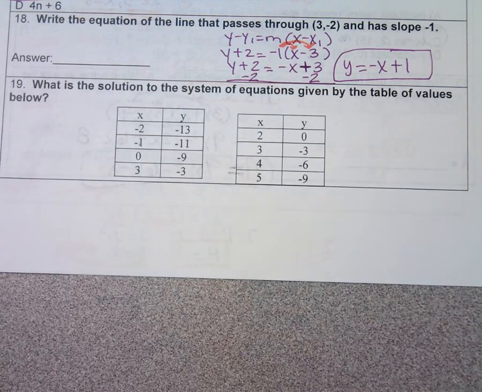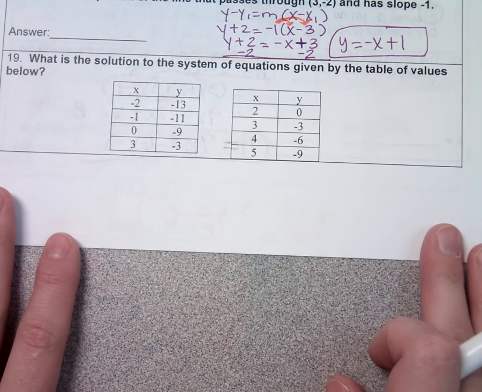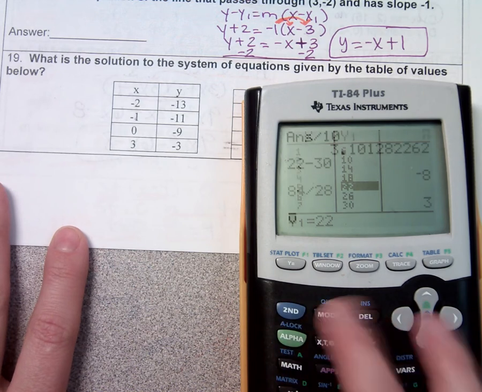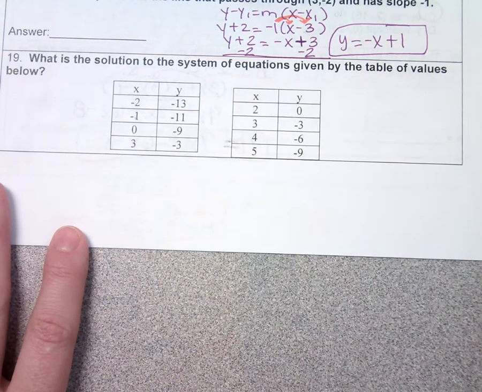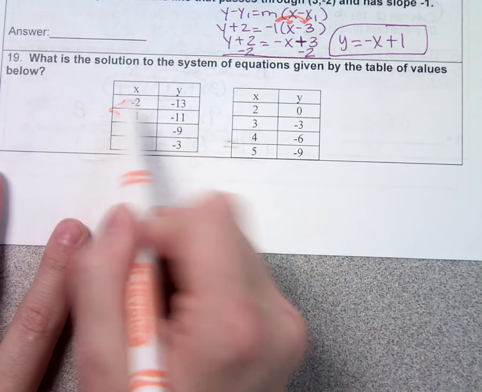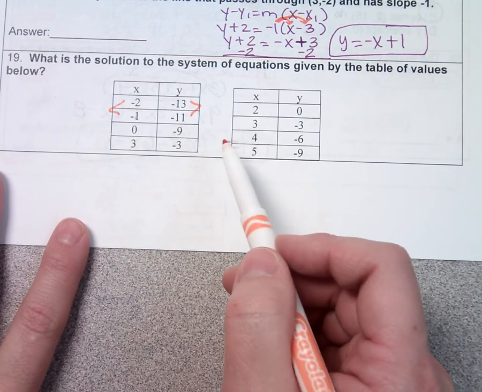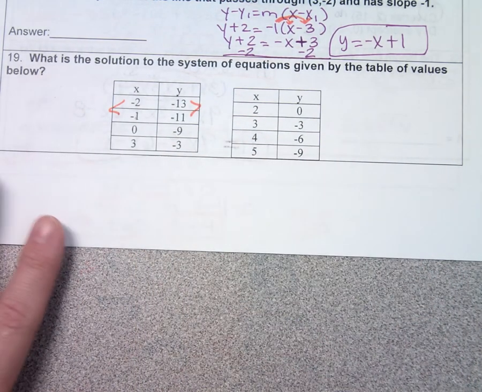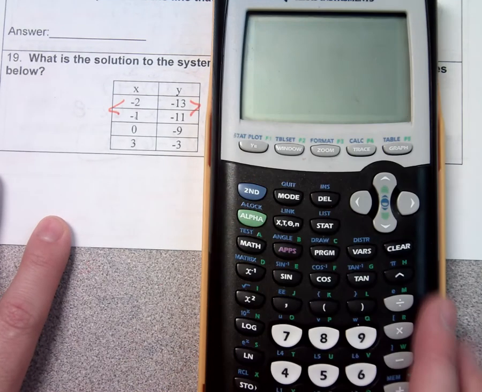And number 19, I didn't work because I thought I would just show you all the steps in the calculator just to make sure we're good. So I've shown you guys this a few different times. I can definitely find these equations by hand, by finding how you get from here to here, here to here, finding my slope by taking y over x, etc. I could do it that way. But I'm going to make the calculator do all my work.